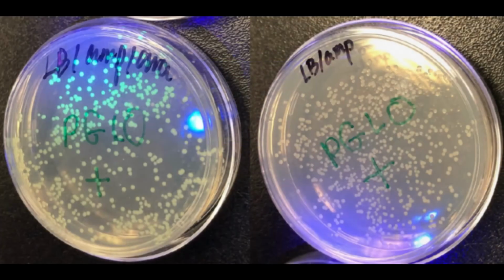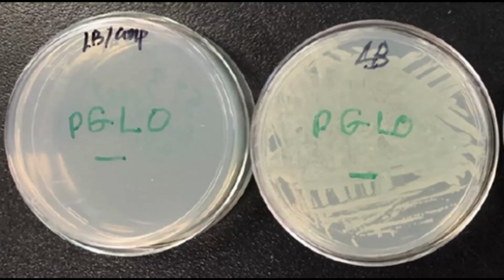After 24 hours of incubation, the transformed E. coli, that is the positive pGLO E. coli, will grow on the ampicillin plates and fluoresce under UV light in the presence of arabinose. In contrast, the E. coli that did not receive the plasmid, the negative pGLO E. coli, will not grow in the presence of ampicillin.